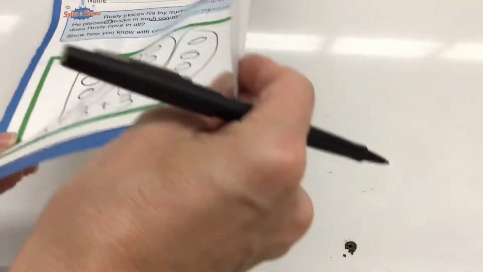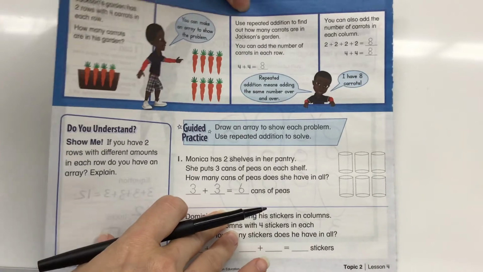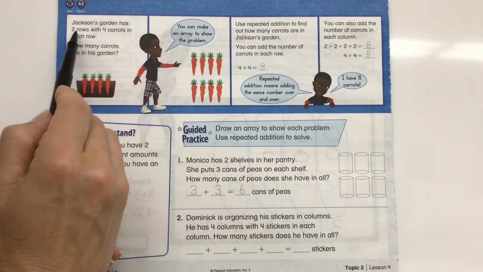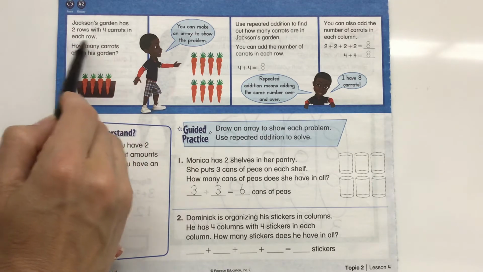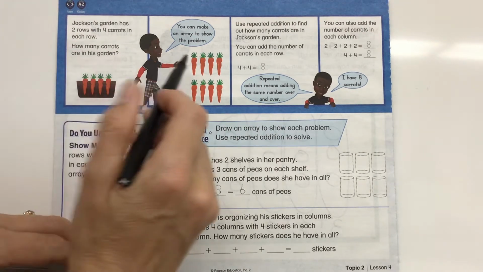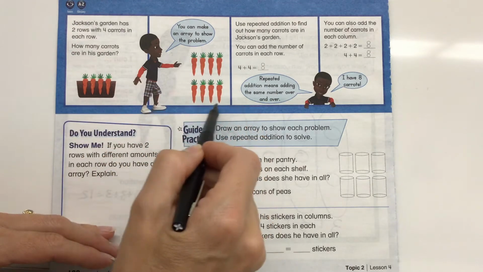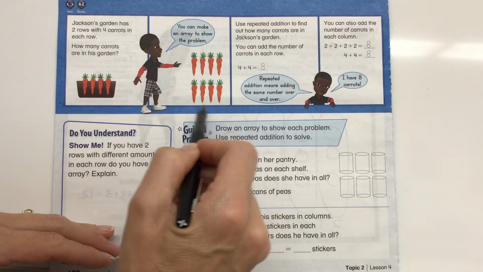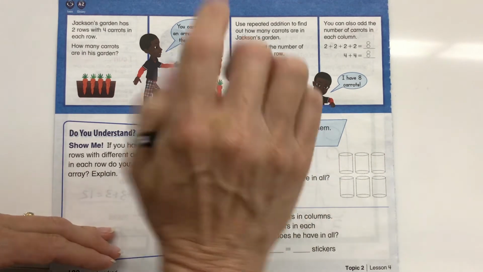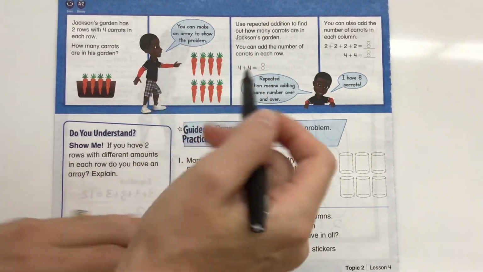All right, let's take a look at our next page. We're going to go through and read the comic together. Okay? Jackson's garden has 2 rows with 4 carrots in each row. How many carrots are in his garden? You can make an array to show the problem. Remember, an array is an equal number of columns and rows. If we were missing a carrot, that would not be an array. But this is an array. It has to be even.